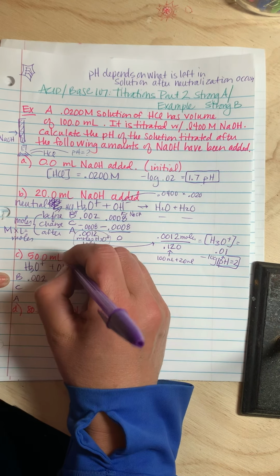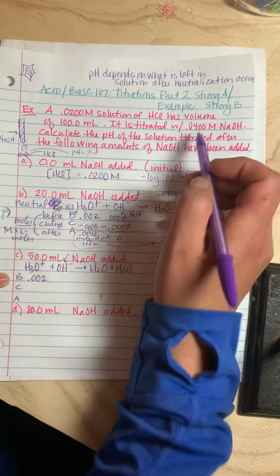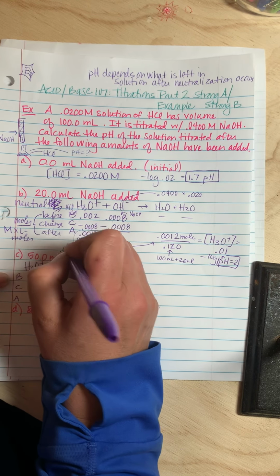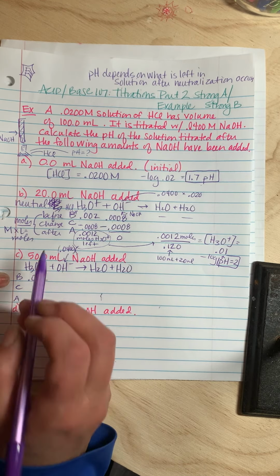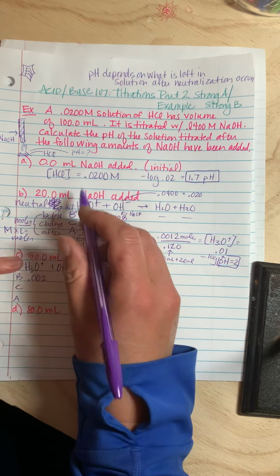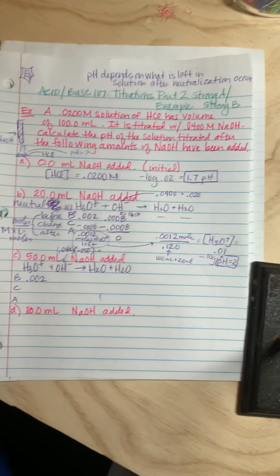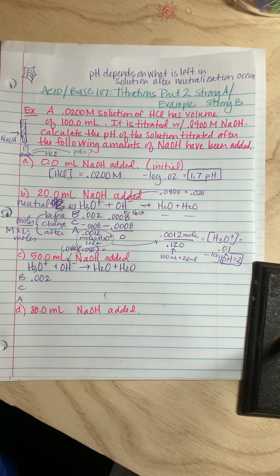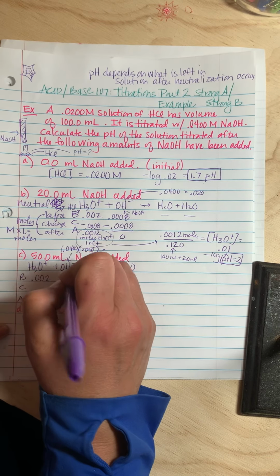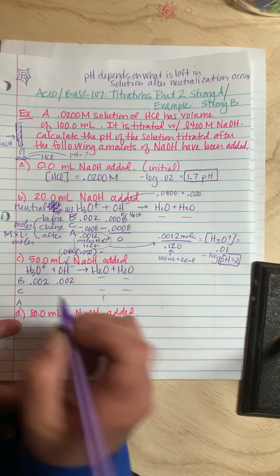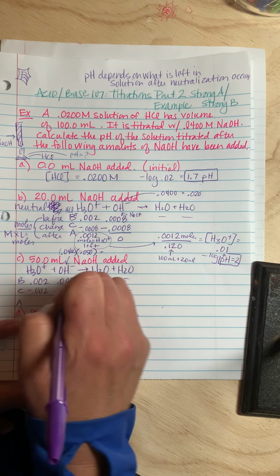For the moles of OH, we take the concentration of the NaOH, 0.0400, and multiply times the number of liters that have been added, which is 0.050. And this comes out to 0.002. We don't care about water. And you can see these are equal to each other.